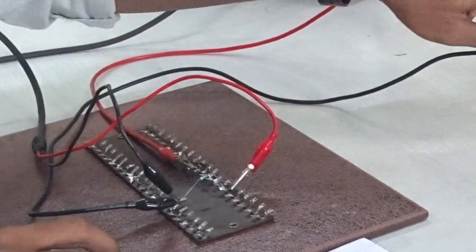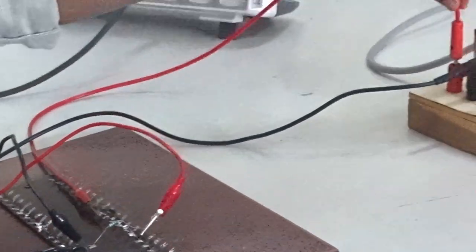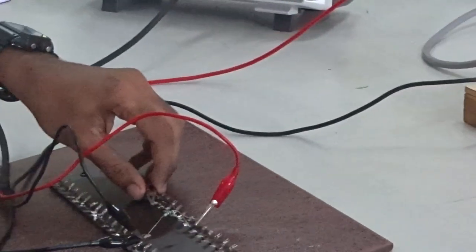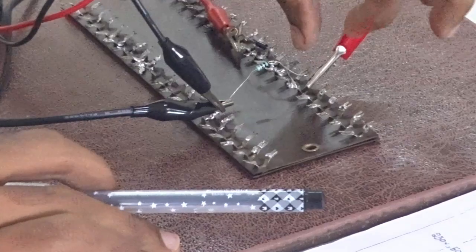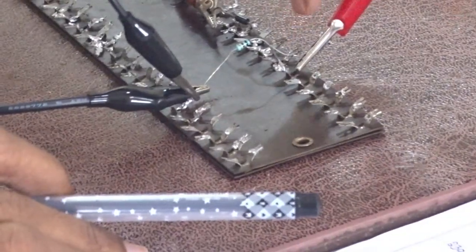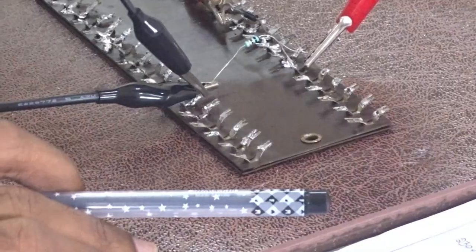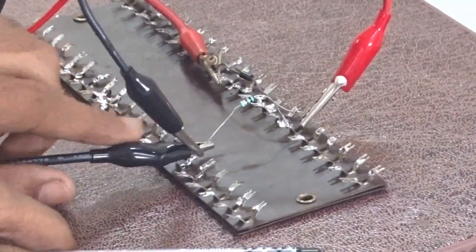We have three terminals here: this is the 12 volt line, and this one is the ground line. The 12 volt line is given to the diode, and the other end of the diode is connected to the resistor, which is 1 kilo ohm, and the 0 volt line is connected to the other end of the resistor.